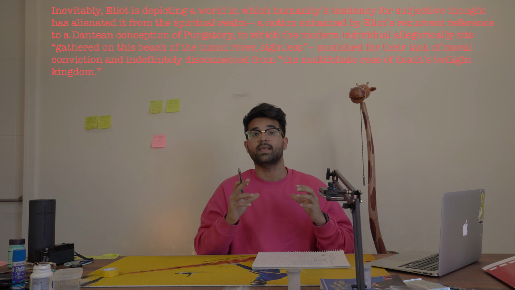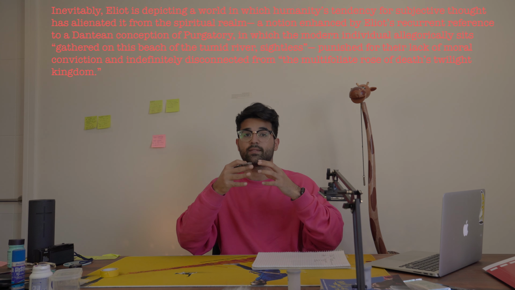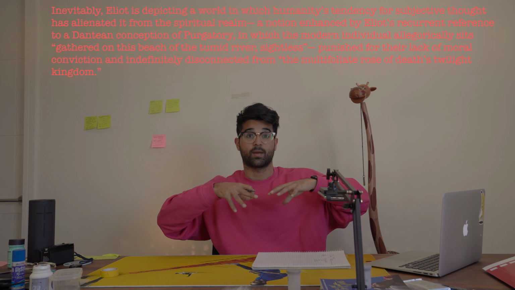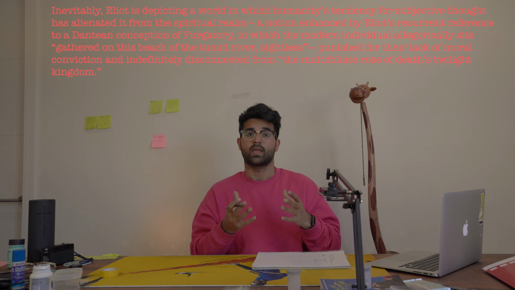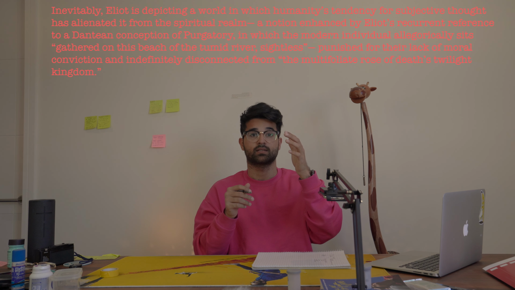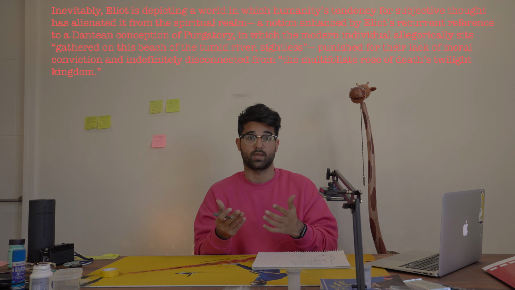So this part near the end is talking about, once again, how that Dantean purgatory that I talked about in my introduction to this body paragraph is functioning. It's really, really important that we stick to what we say in our topic sentence, because that's what the topic sentence is for. The topic sentence is supposed to outline what we're going to be talking about.